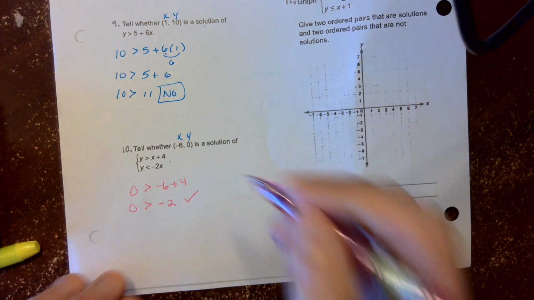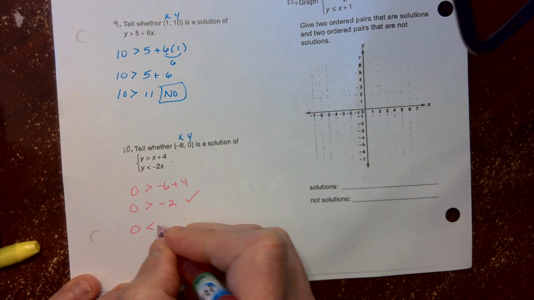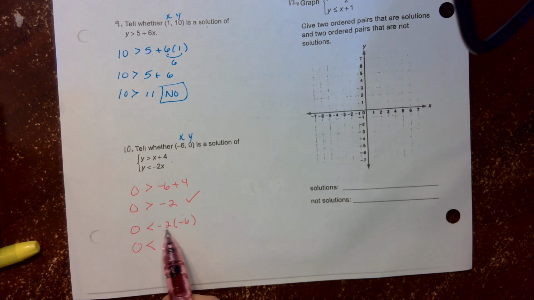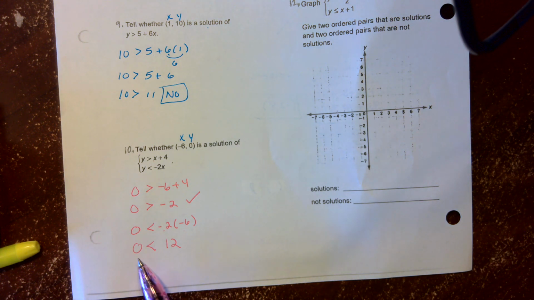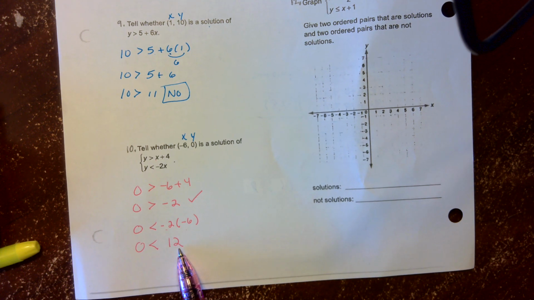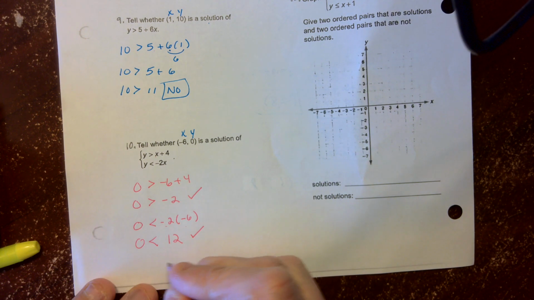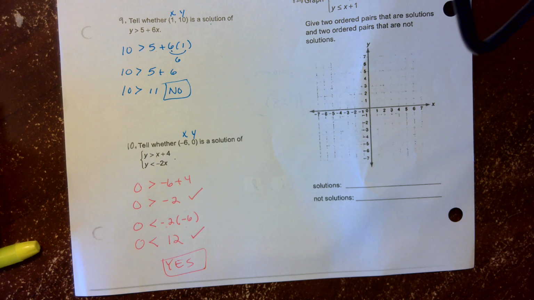Yes. Check. Try the next one. 0 less than negative 2 times negative 6. Negative 2 times negative 6 is 12. Is 0 less than 12? Check. Yes, it is. So my answer to the whole problem is yes.